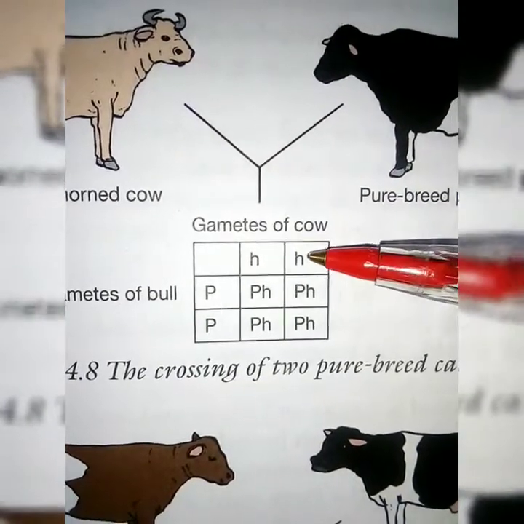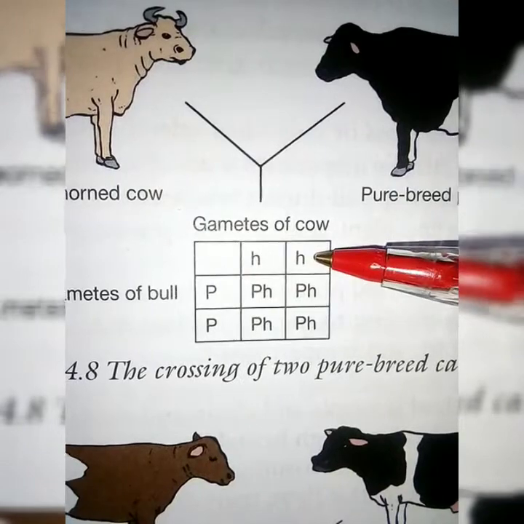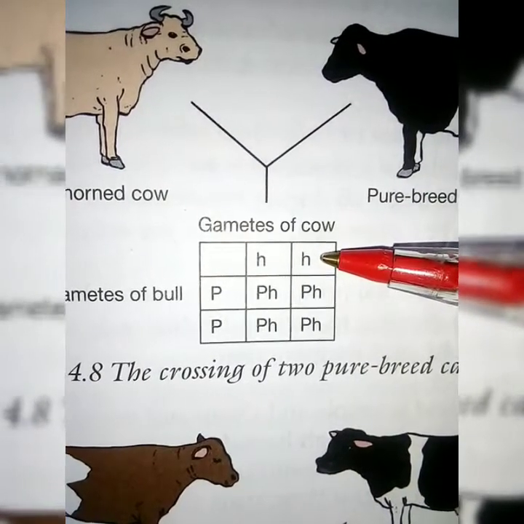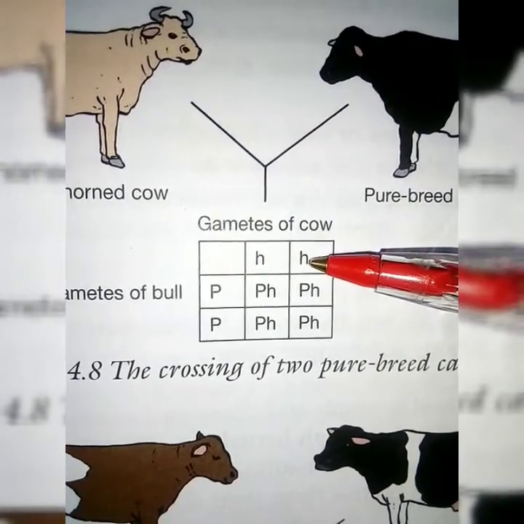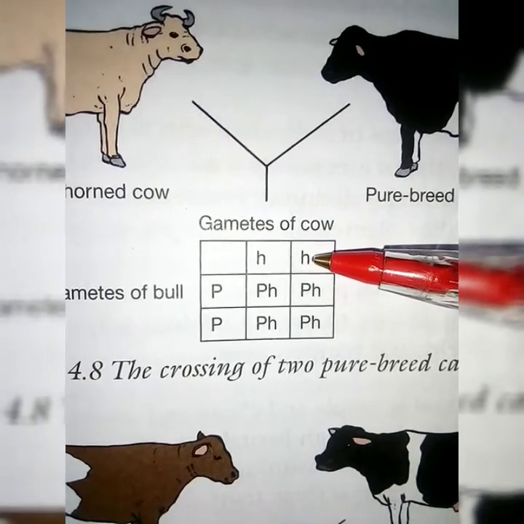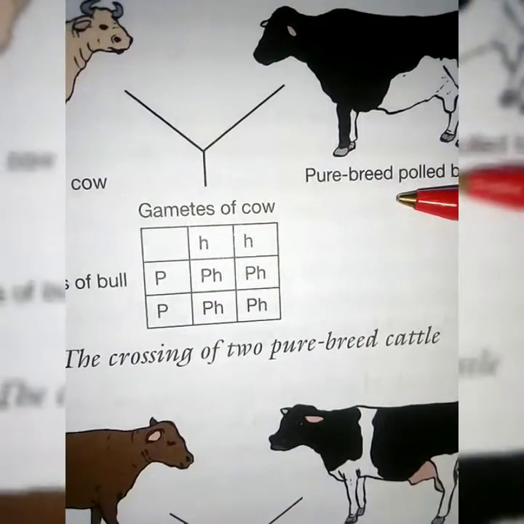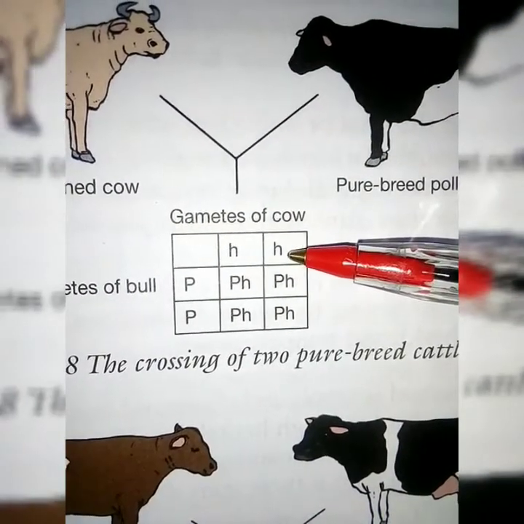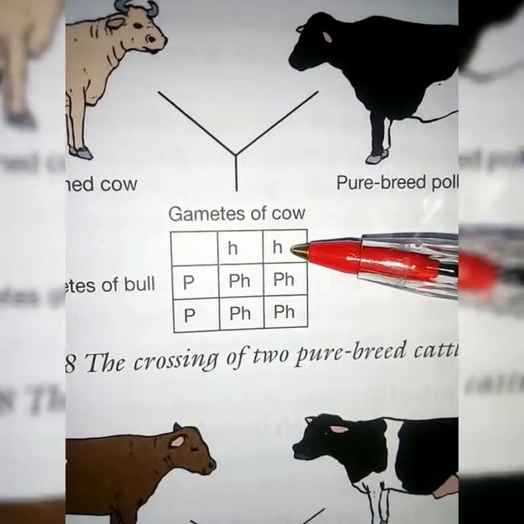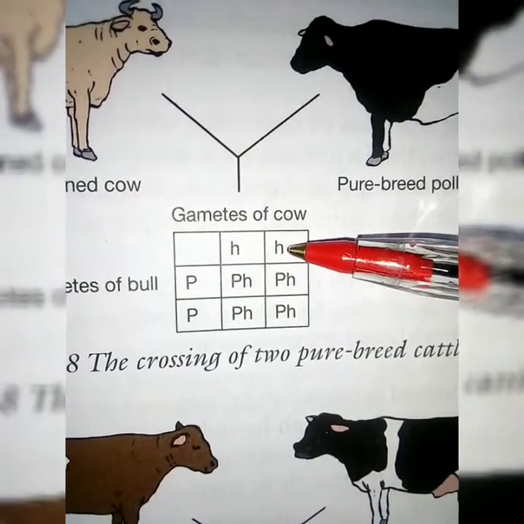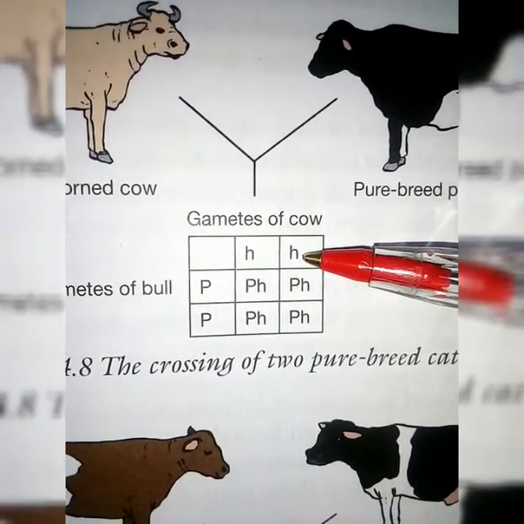The bull has got a lowercase letter h, meaning that it is a pure breed, but the genes are recessive for pawedness. So it can only appear to have no horns if there is no dominant gene for having horns.